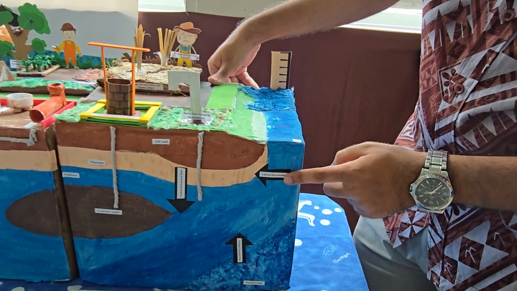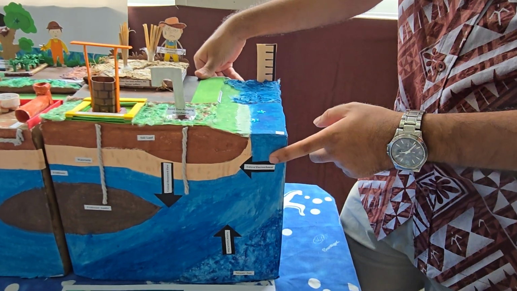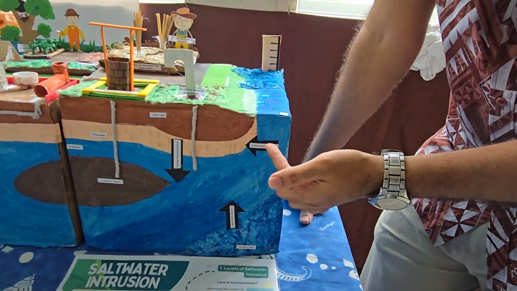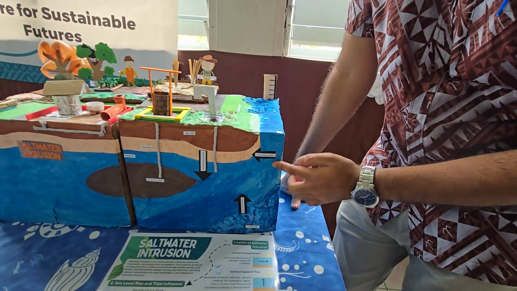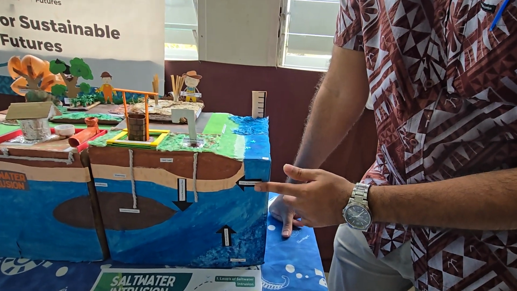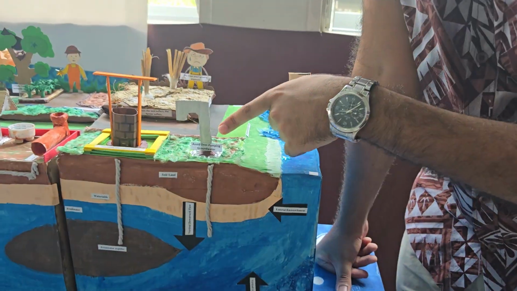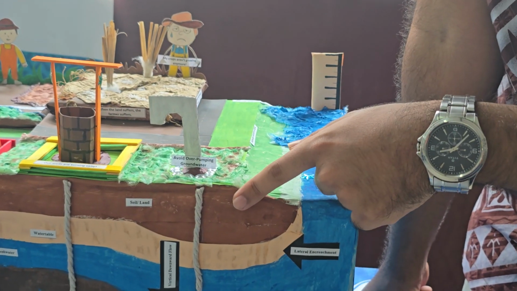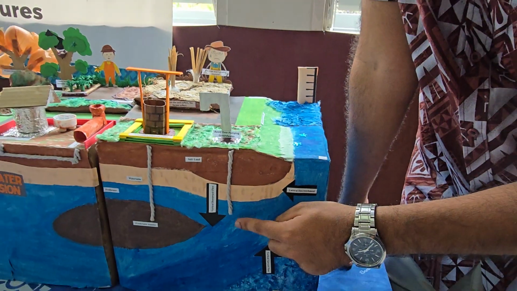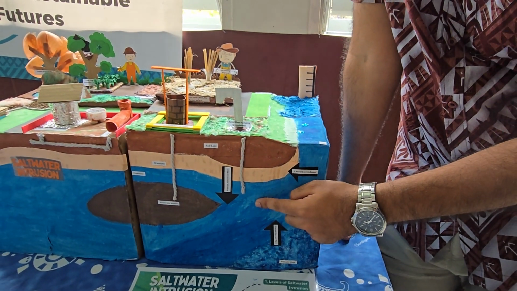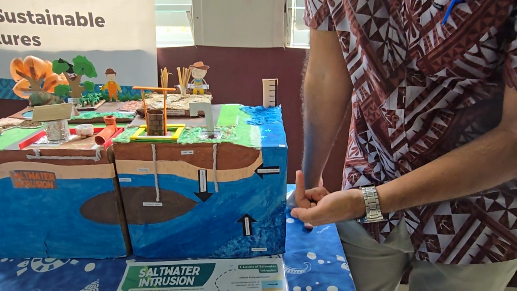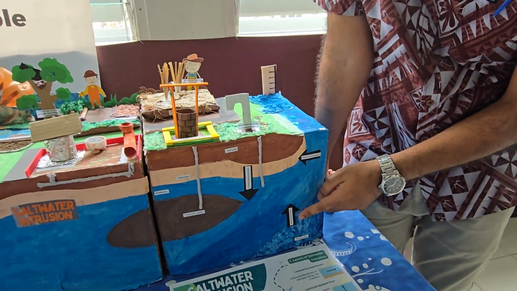Now, out of the three, the lateral encroachment is the most common one, and here the seawater moves horizontally from the ocean to the freshwater aquifers. The reason why this happens is because of the overpumping of groundwater. Once people start to misuse and overpump, the pressure starts to decrease, which forces the salt water to move further inland.